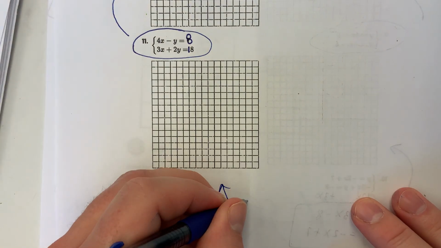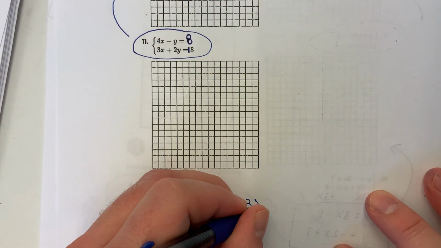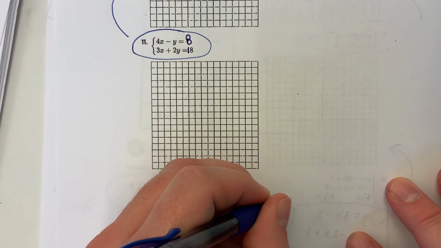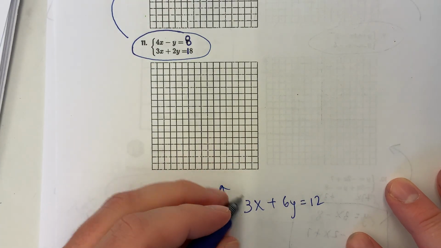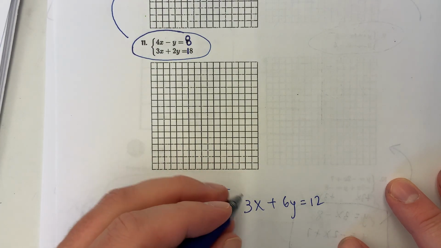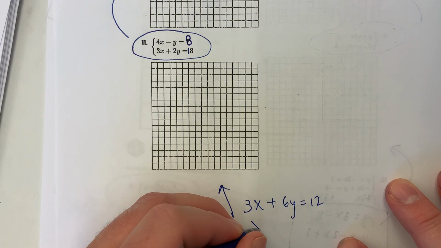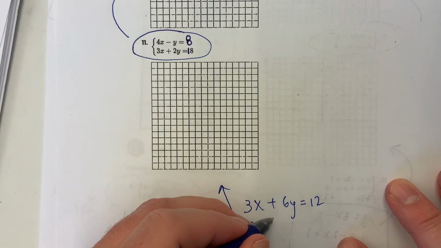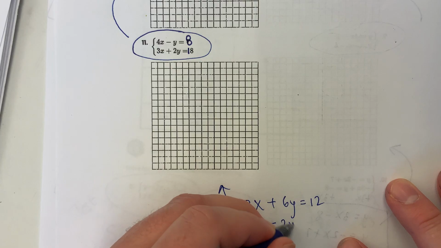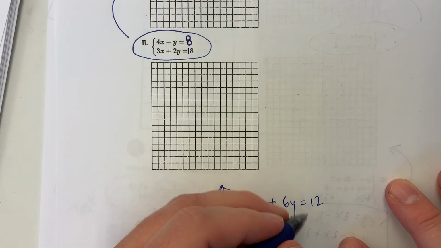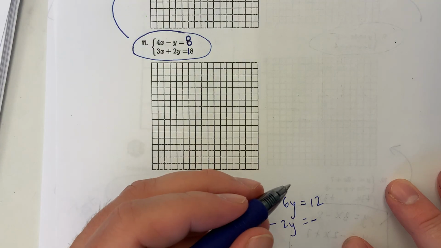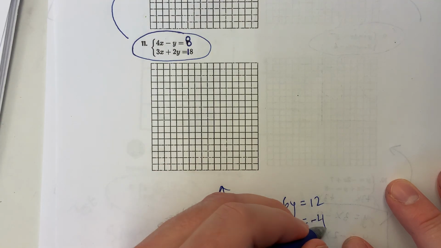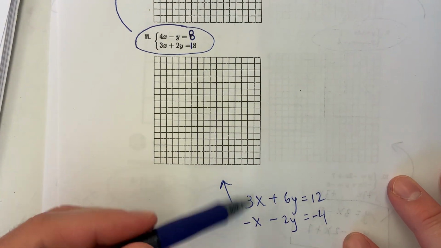Okay, so I'll just make this up. 3x plus 6y equals 12, and then I'll just make this like negative x and negative 2y equals negative 4. Let me just verify that.